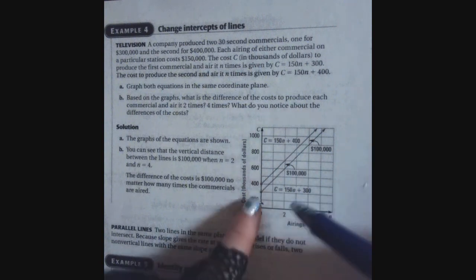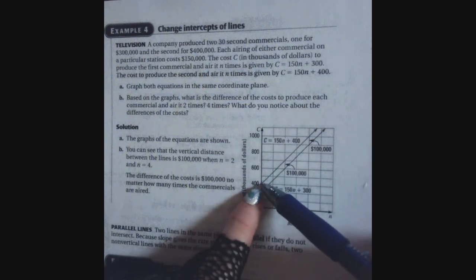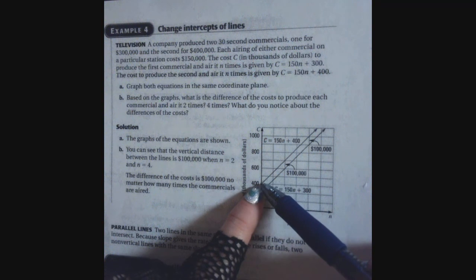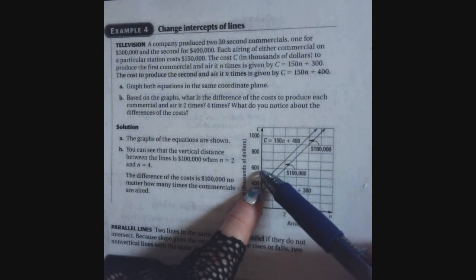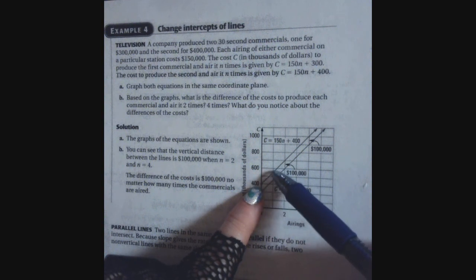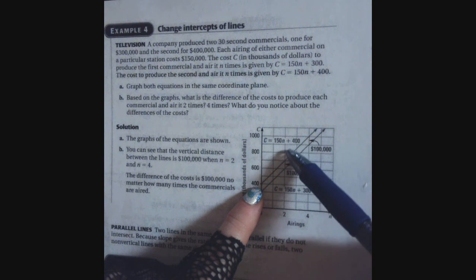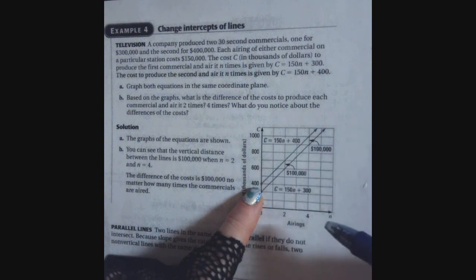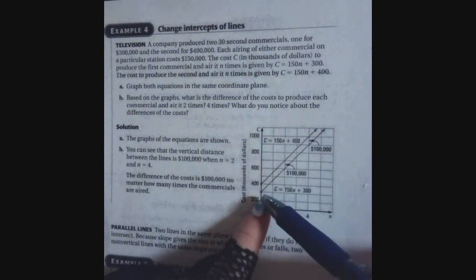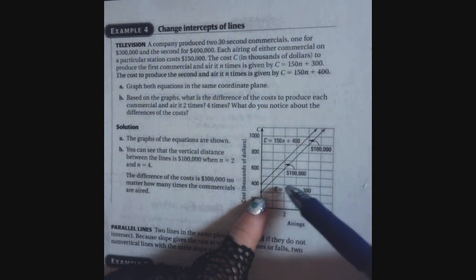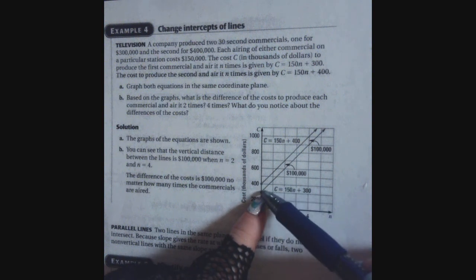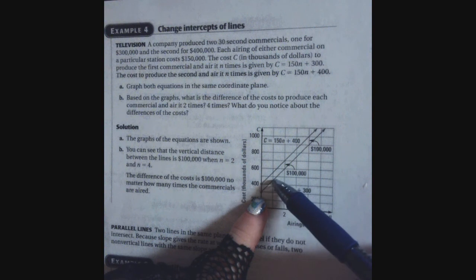So when we graph the first one, it starts at 400,000. So here it's going to start, and it's 150. So the slope is 150. So you would go up 150 over 1 and go here and keep graphing until you get all these points. Okay. The second one starts at 300,000. It also has a slope of 150. That means you go up 150 for every one.